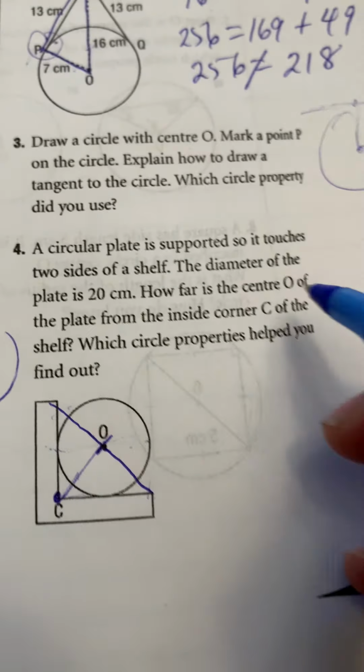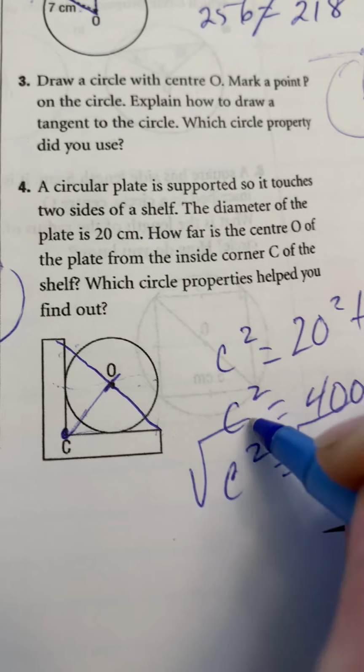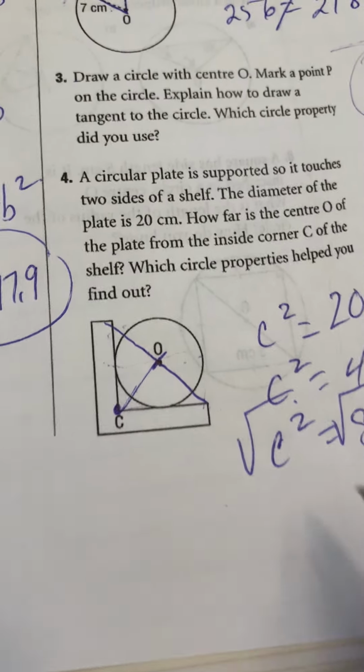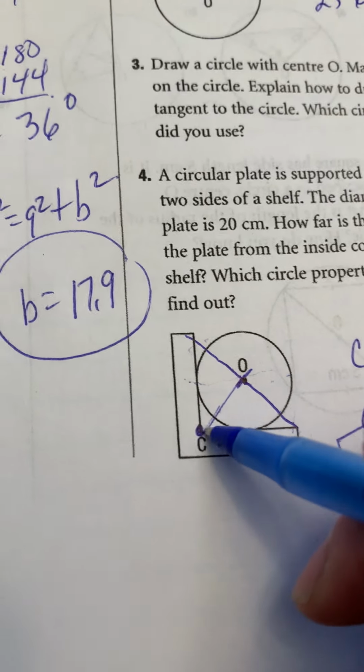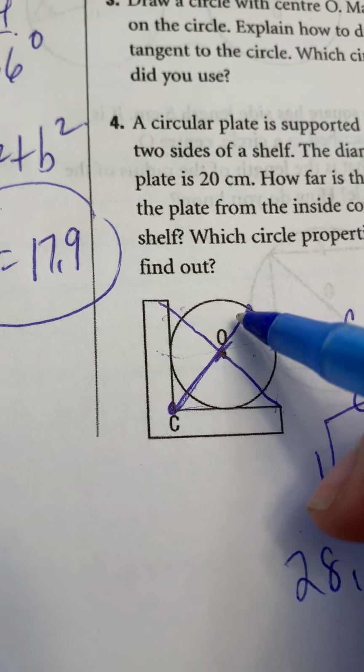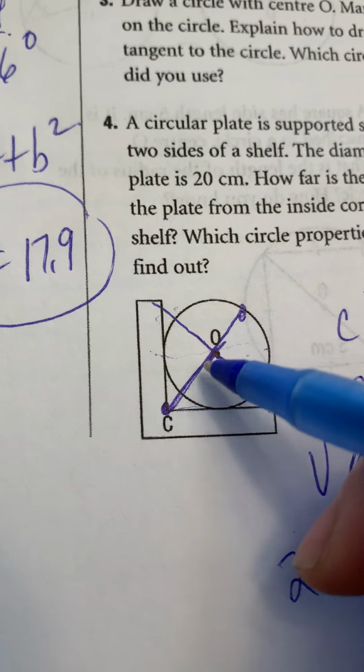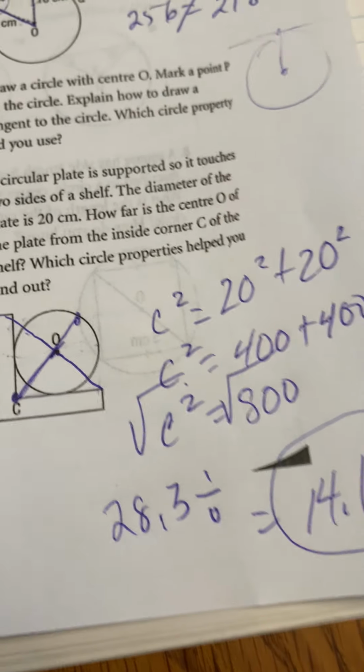You're going to have c squared is equal to 20 squared plus 20 squared, and you're going to get 400 plus 400. And you're going to find the square root of 800 because we always do the last step like this. And you're going to get around 28 3/10. But remember, we have to divide that in 2 because that would be the whole distance from here to here, and we just want half of it, right? So we are going to cut that in half, and you should get around 14 1/10 of a centimeter when you work that out.